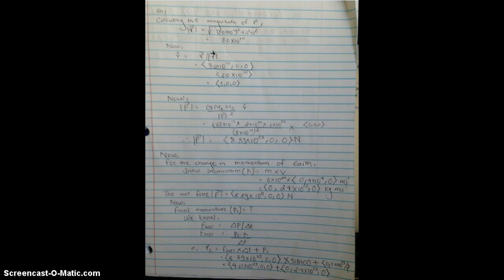The second question tells us to find the change in momentum after 6 days. So first let's look at the initial momentum, and let's assume that to be P1. Momentum would be mass times velocity. Mass of the earth is 6 into 10 to the power 24, and the initial velocity was 0, 4 into 10 to the power 4, 0, which was already given. So we get the value of initial momentum to be 0, 2.4 into 10 to the power 29, 0 kg meter per second.